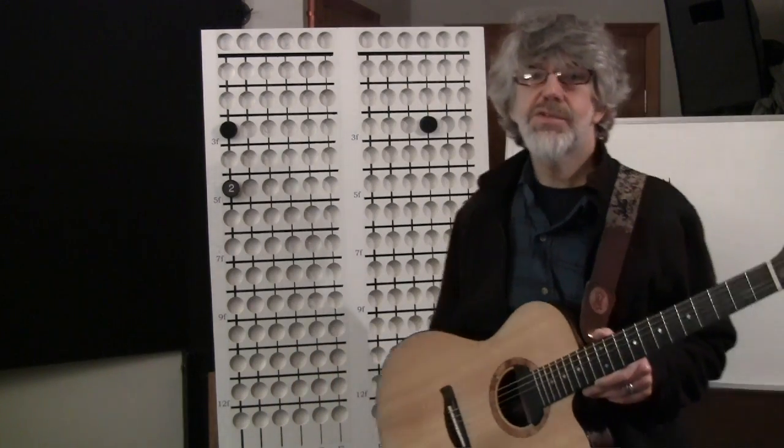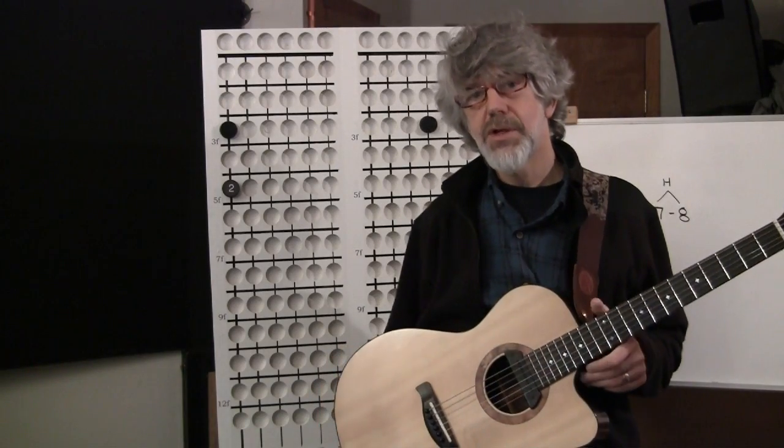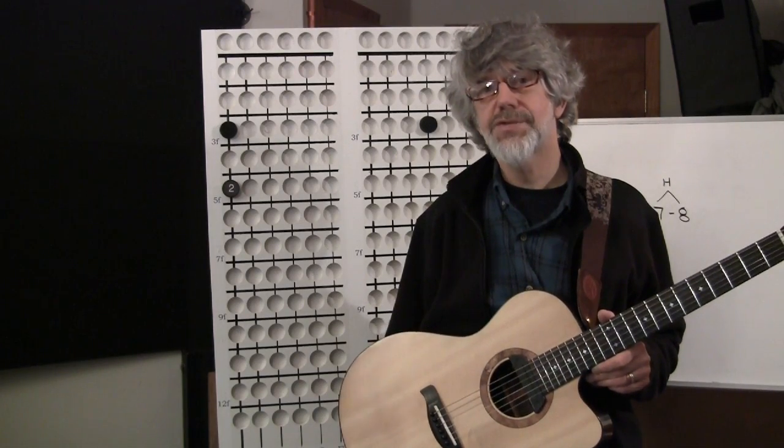The first couple lessons we spent looking at different intervals, different ways of organizing things on the fingerboard. We're going to carry on with that in the third lesson.